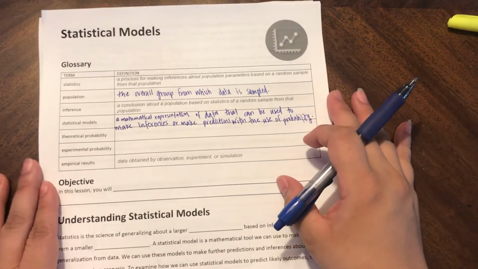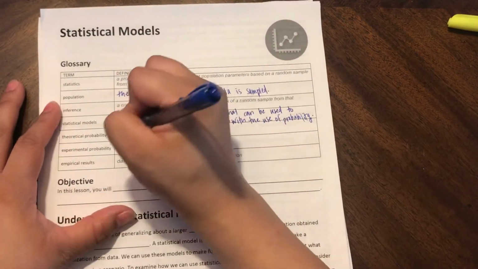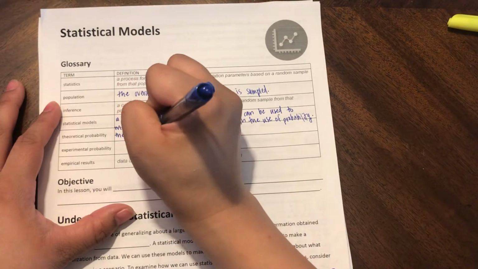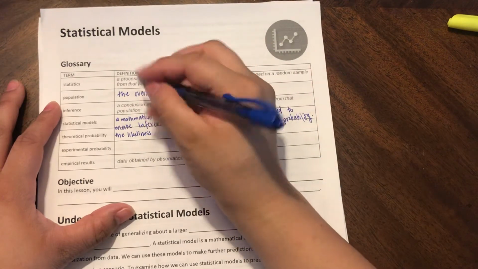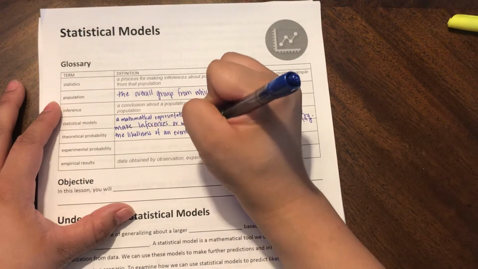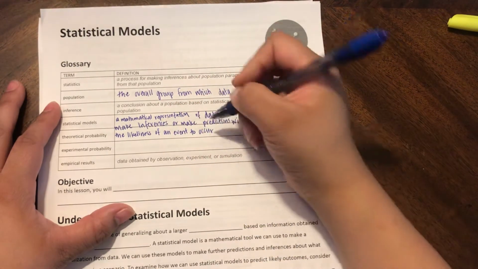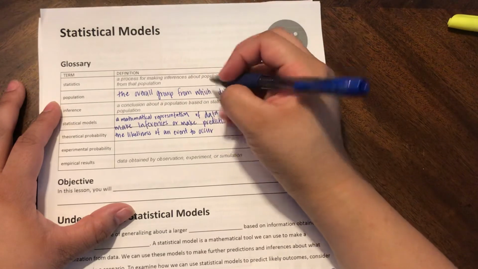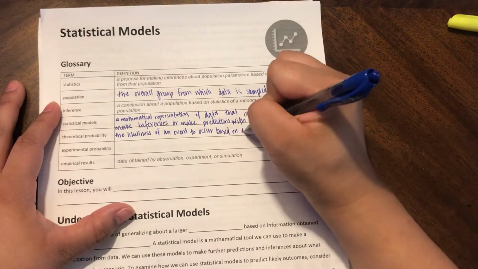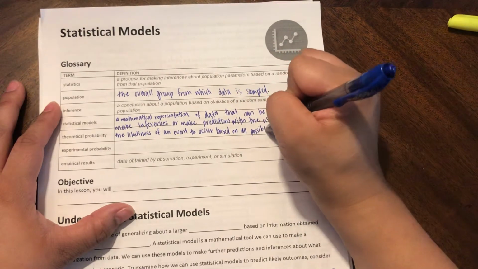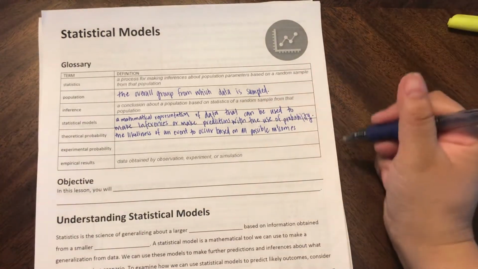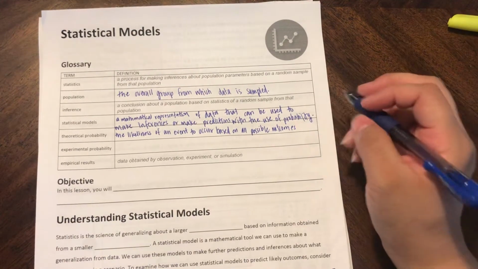So theoretical probability is the likeliness of an event to occur based on all possible outcomes. Which we'll talk more about in the actual work that we'll be doing here, what that is.